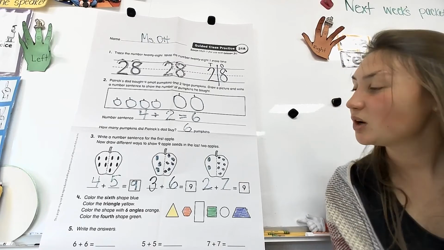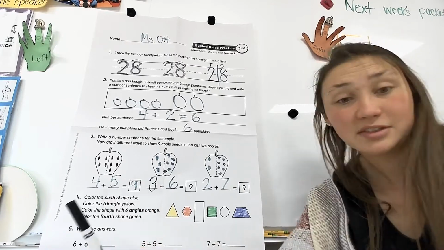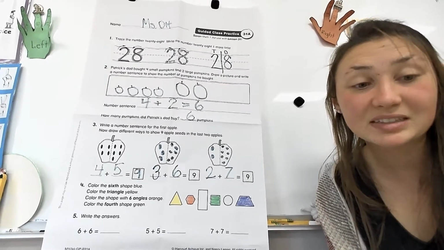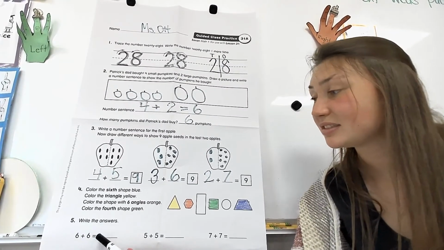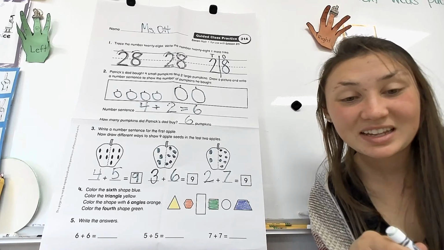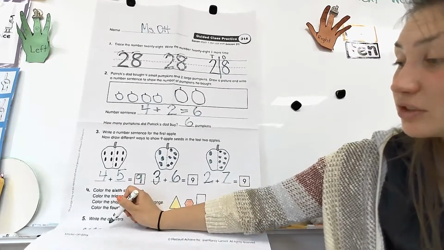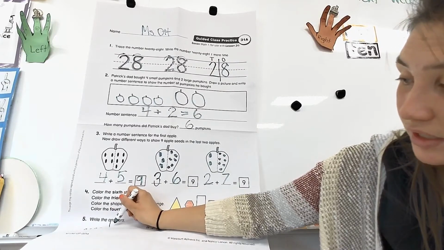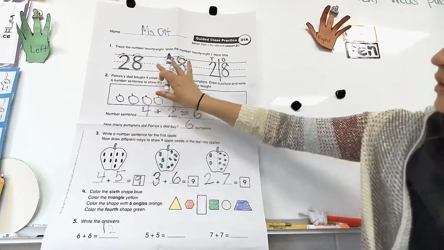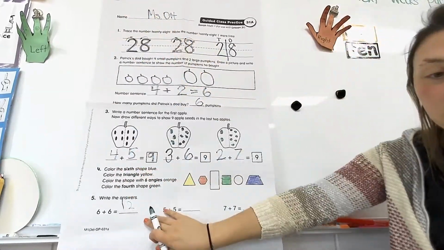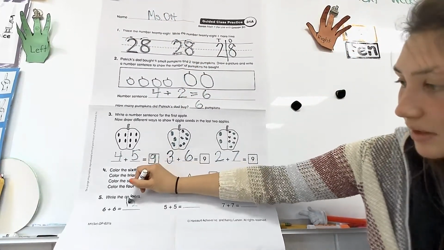All right. So it says, write the answers. These are fact practices, our doubles practice. What is 6 plus 6? 6 plus 6 equals 12. Yeah, 6 plus 6 equals 12. So make a 1 and a 2 for 12. That was sloppy, I'm sorry.